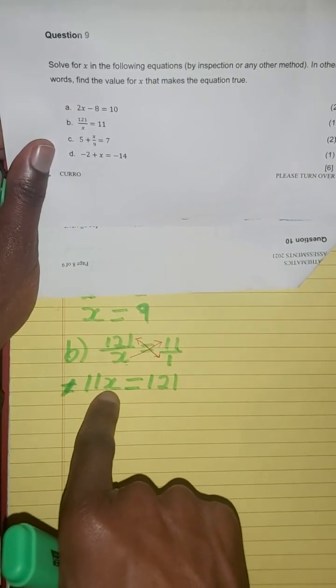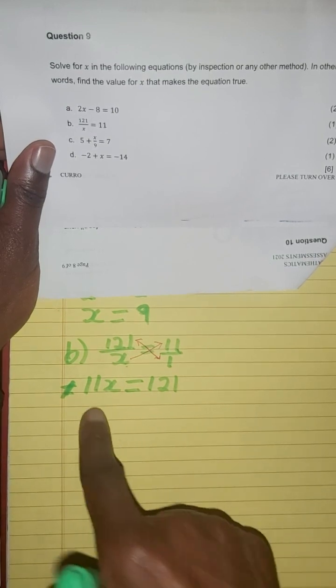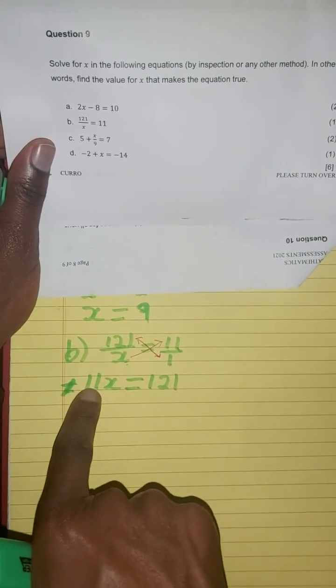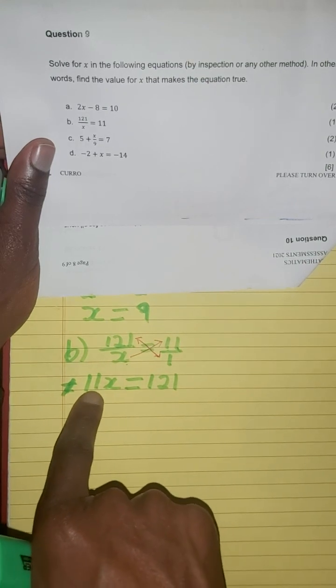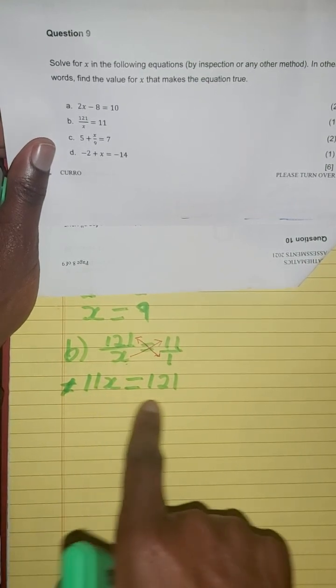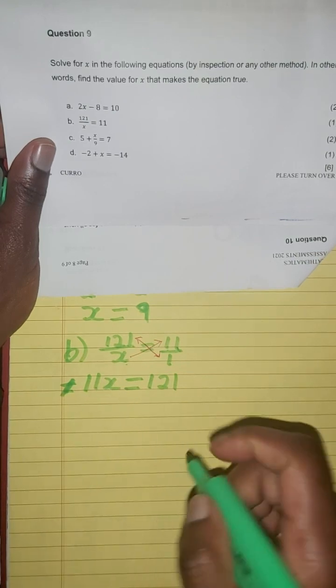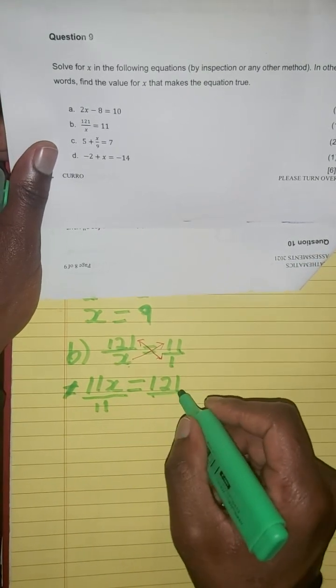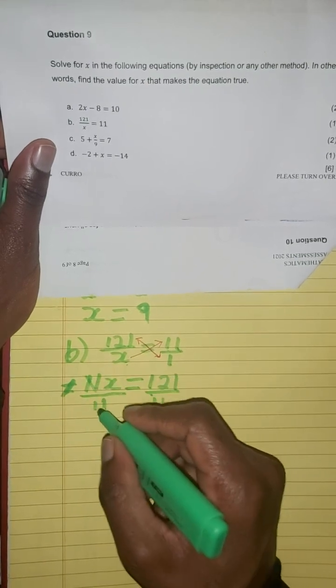From here, guys, I can see I only want to remain with x, right? But I have a problem. There's a number next to x. How do I get rid of the number that is next to x? I have to divide by that number on both sides. So I divide by 11 on both sides. I know these ones cancel.